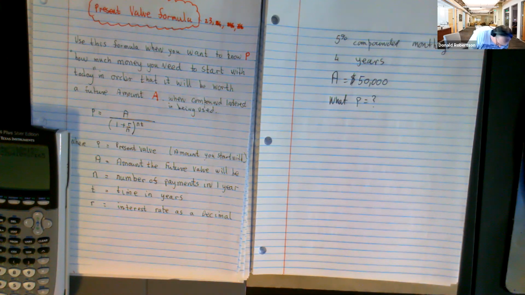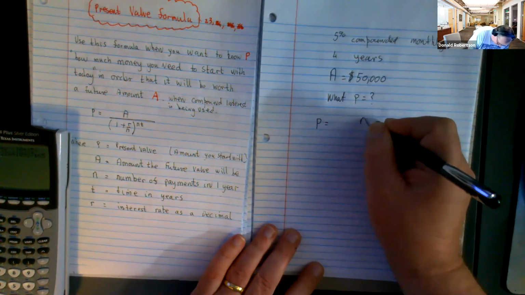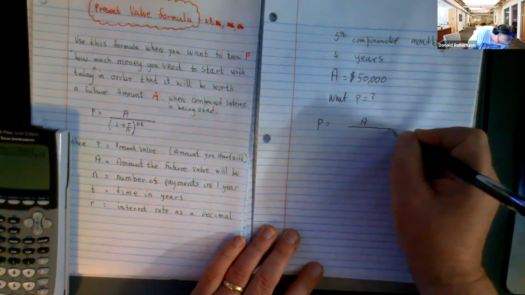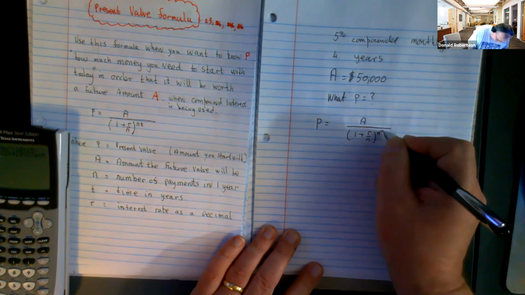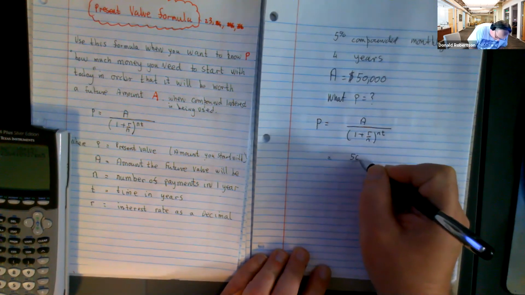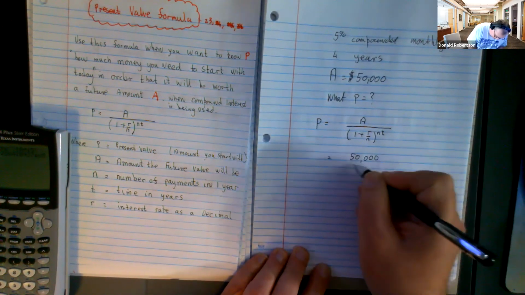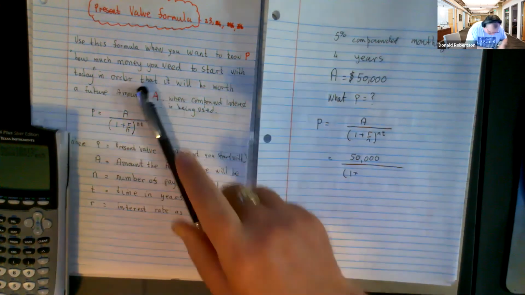if it's compounded monthly? And the formula that you can use for this is that guy. So it's going to be 50,000 over 1 plus, I guess I should put some values in here.